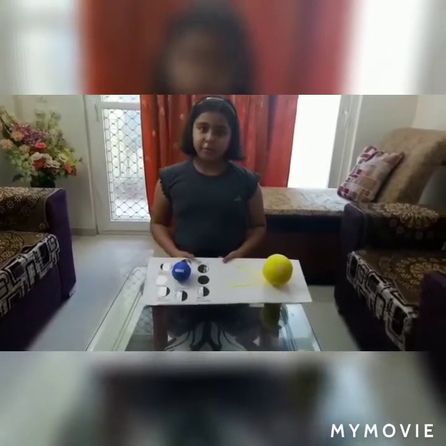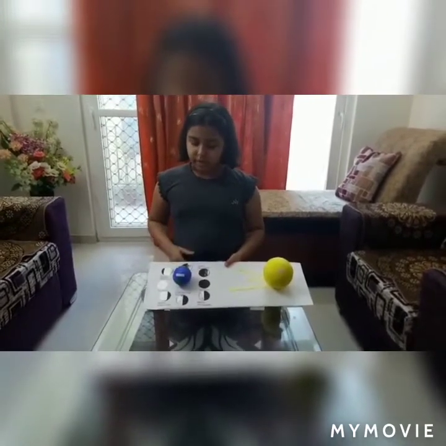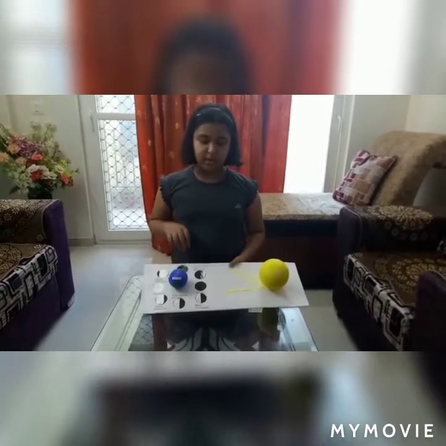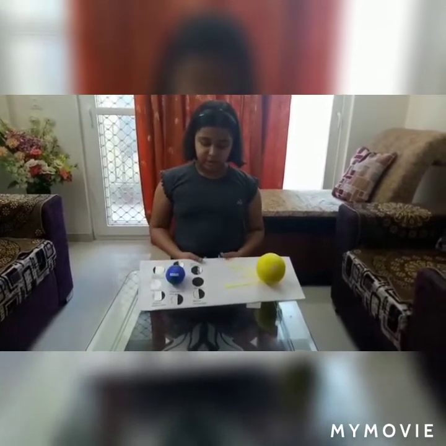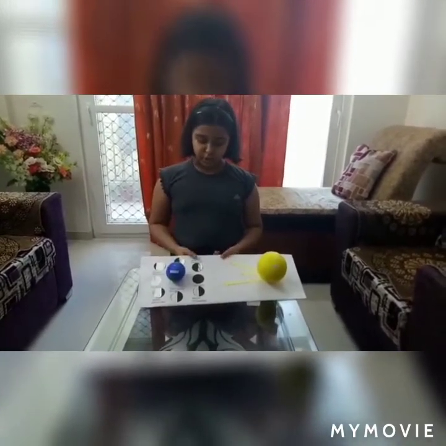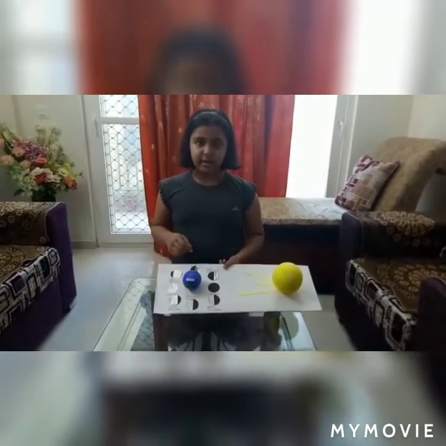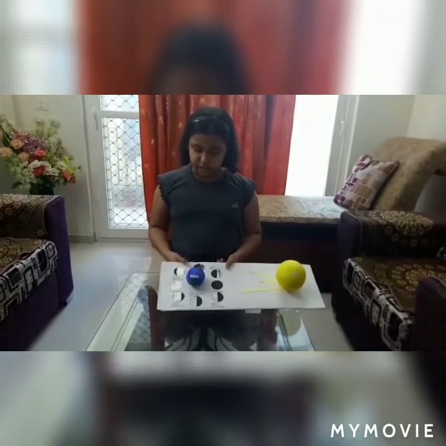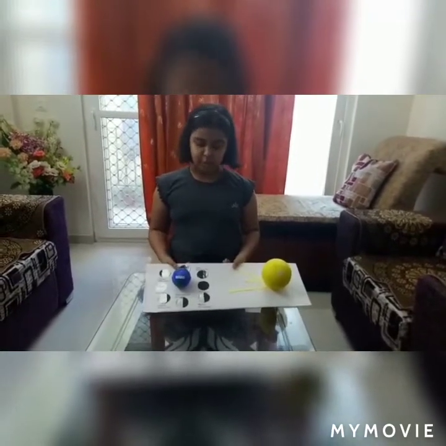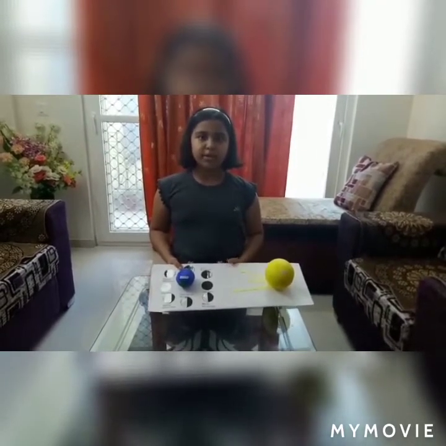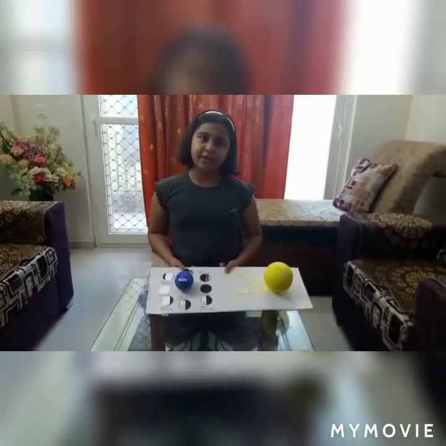Number 1, full moon. Number 2, waning gibbous moon. Number 3, third quarter half moon. Number 4, waning crescent moon. Number 5, new moon. Number 6, waxing crescent moon. Number 7, first quarter half moon. Number 8, waxing gibbous moon. The phases of moon occur as the moon orbits the earth, from the different parts of its side facing.